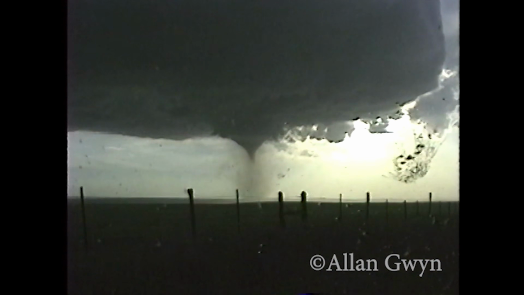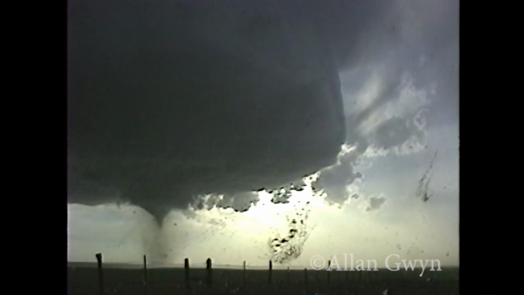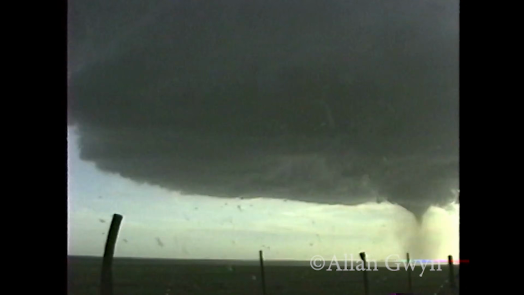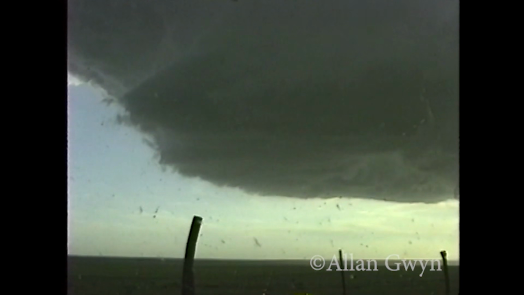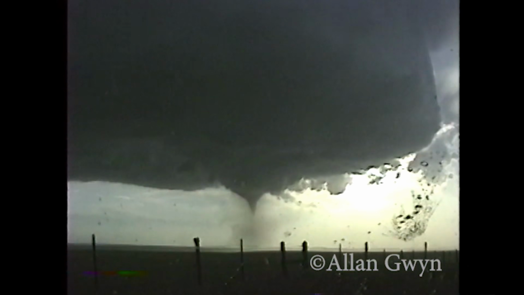One particular part of the video that is absolutely incredible, at least to me, is this portion right here that shows the entire supercell. You see the sides of the supercell and the small tornado in the center. Absolutely incredible. Mother Nature is incredible, and this would have been amazing to see in person.